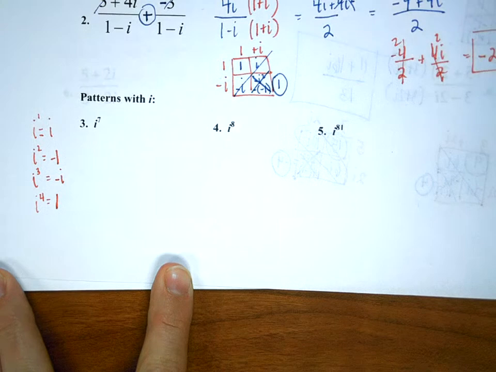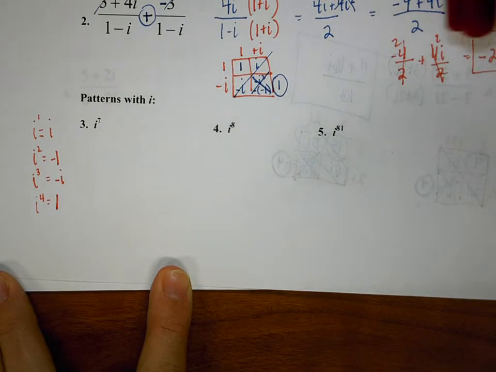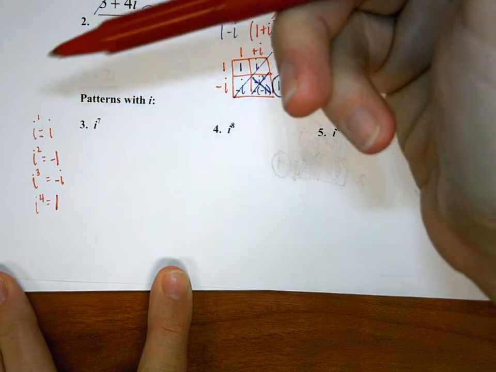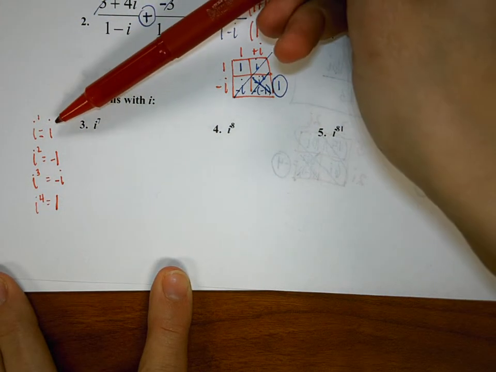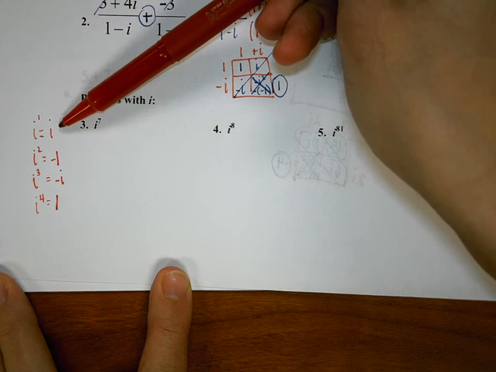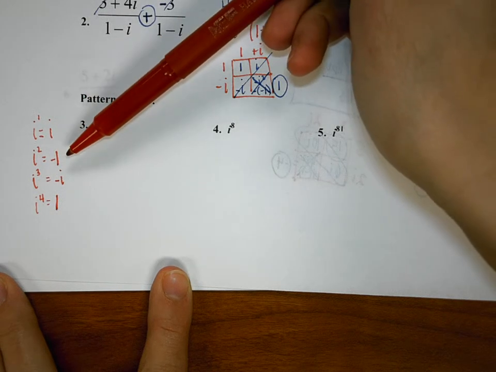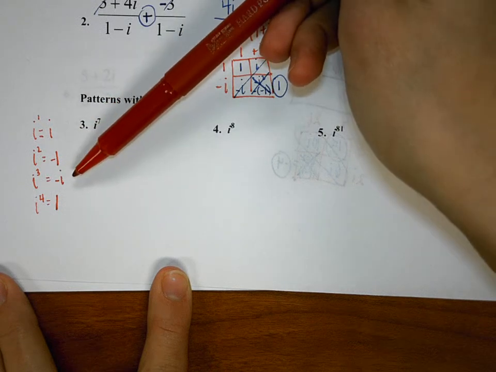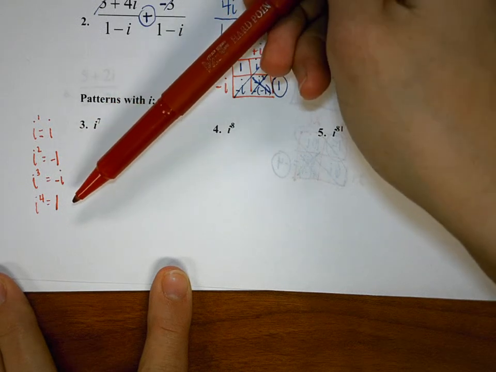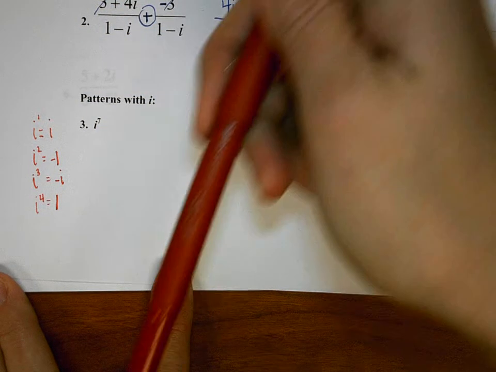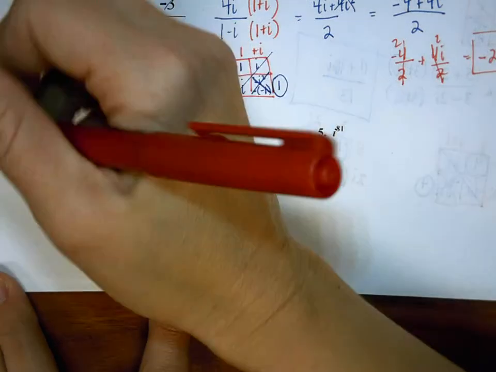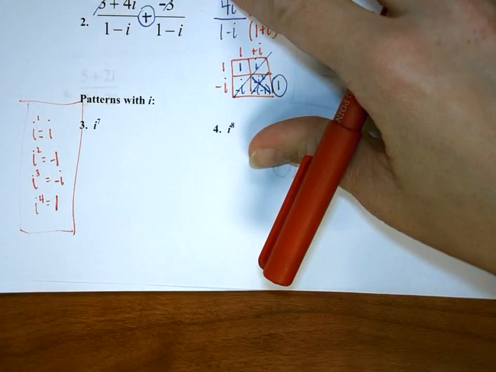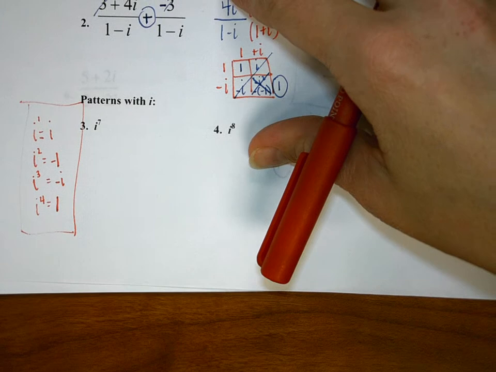So there ends up being a pattern with i's. If we started this over again, i to the 5th is going to end up being i. i to the 6th is going to end up being negative 1, i to the 7th is going to end up being negative i, and i to the 8th will be 1. And it keeps repeating this pattern. Okay? If you remember these 4, what you can do is divide, and you could end up getting the answer for all of them.